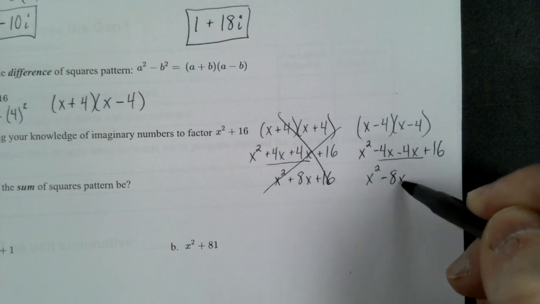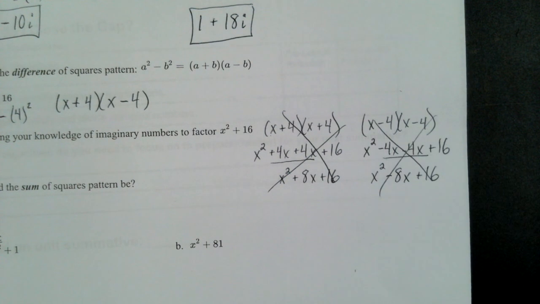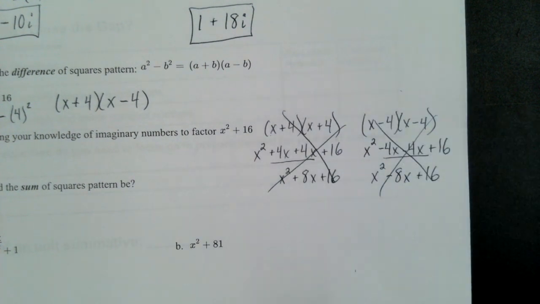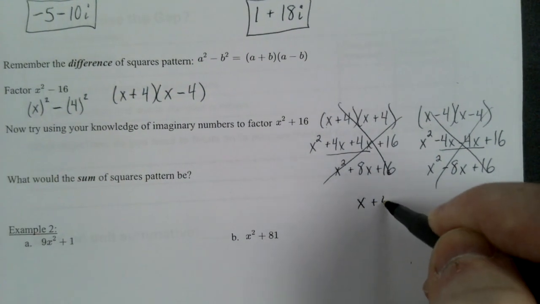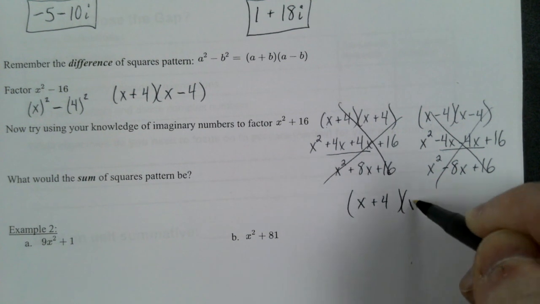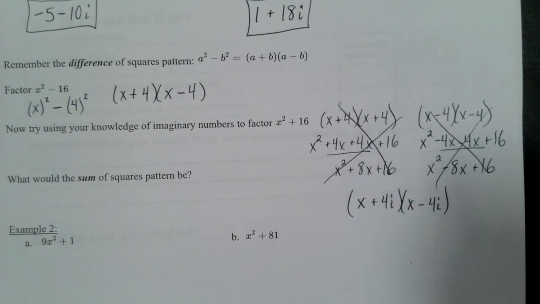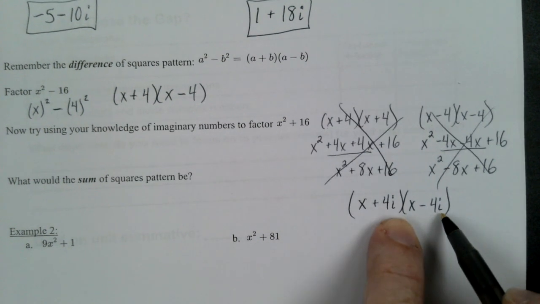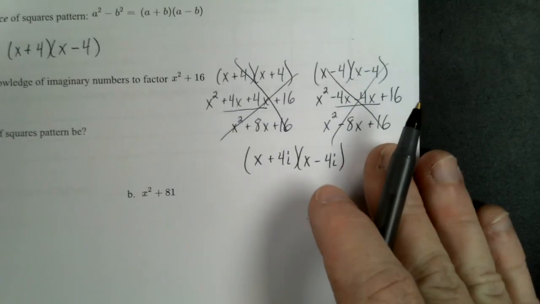They give us that middle term, and this is a trinomial instead of a binomial. So why do we have this in here? Because now that we have knowledge of the imaginary numbers, we can actually have this, but we throw in an i. So it's the same pattern, one with a plus, one with a minus, but now we throw that i in after the 4s. So does this work? Well, let's look.